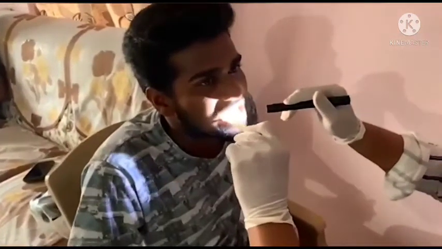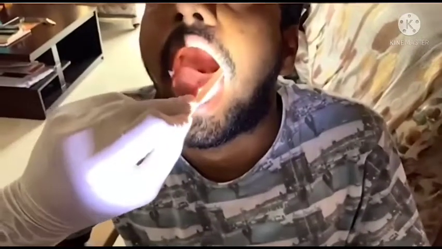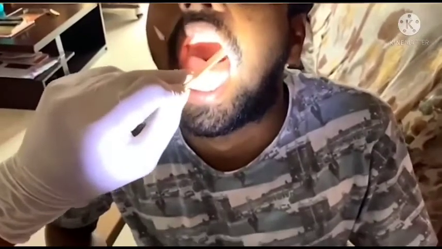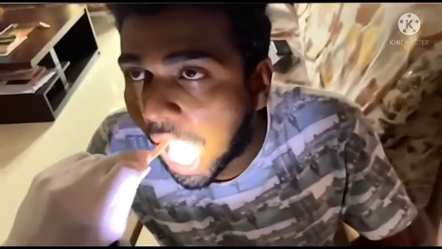Ask the patient to say ah with the tongue protruded out. If not, press a tongue blade firmly to get good visualization of the pharyngeal wall. Inspect the soft palate, uvula and tonsils for any exudates or swelling or ulcerations or tonsillar enlargement.